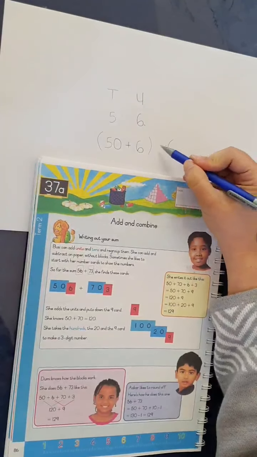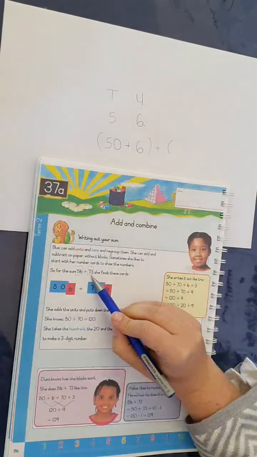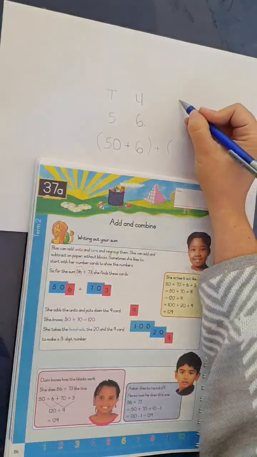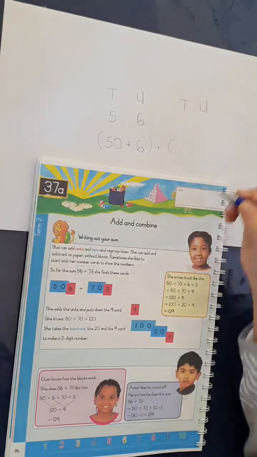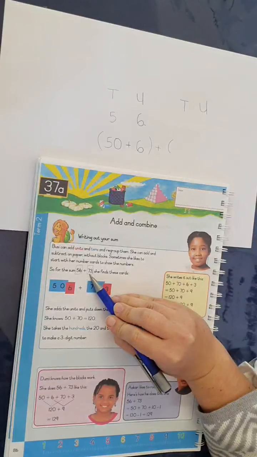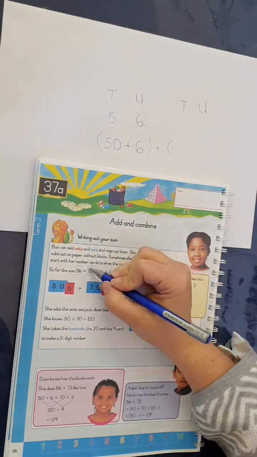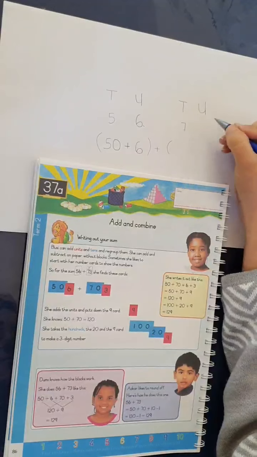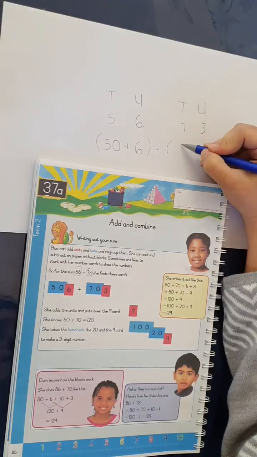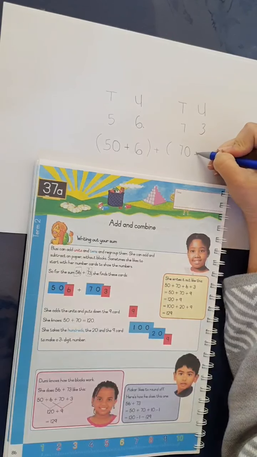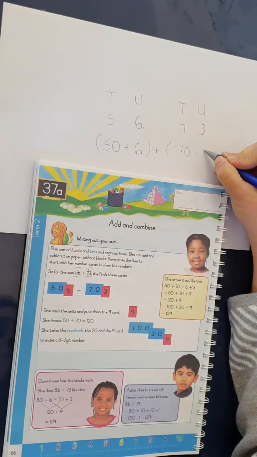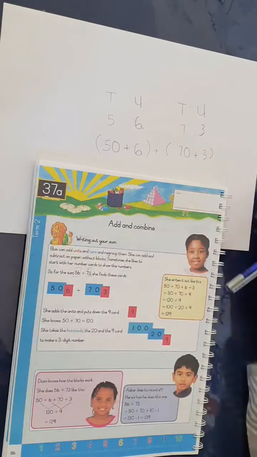The second one was 73. Again, she broke it up. She separated the tens from the units. 73, so 7 tens. The value of 7 tens will then be 70. The value of 3 units will stay 3. Okay.